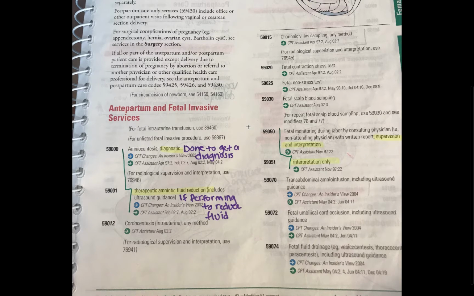Now let's talk about the antepartum and fetal invasive services. An amniocentesis is when they are drawing fluid, amniotic fluid, from the mother. An amniocentesis diagnostic is 59000. If they are doing it for therapeutic reasons, for fluid reduction, 59001 should be reported. Note that 59001 says that it includes the ultrasound guidance.